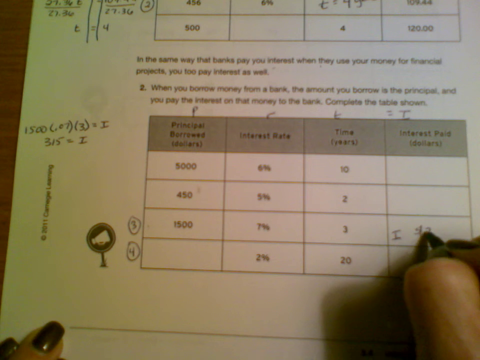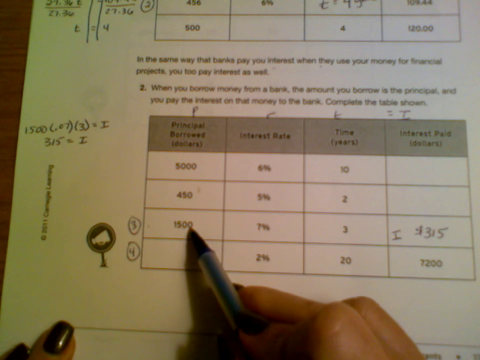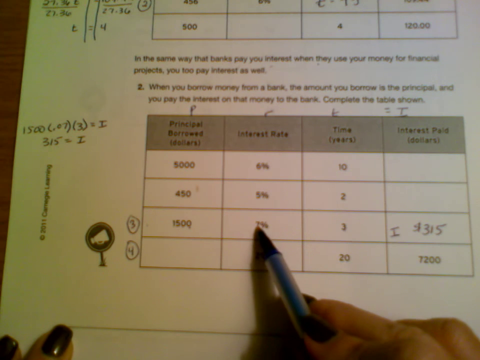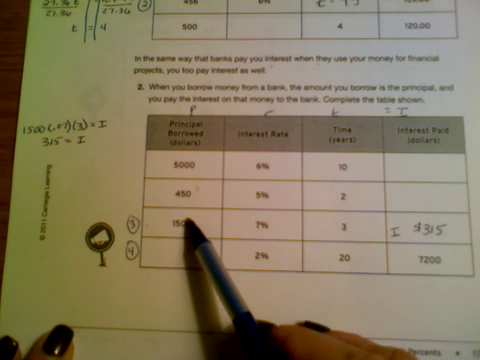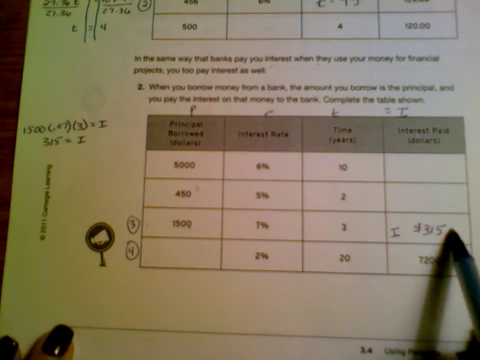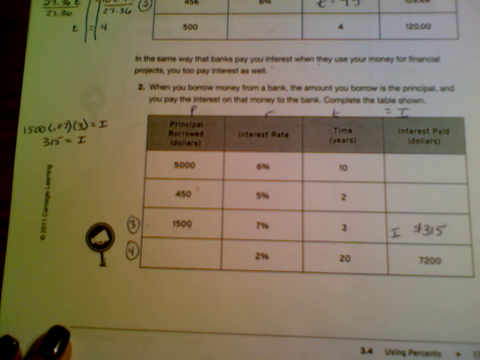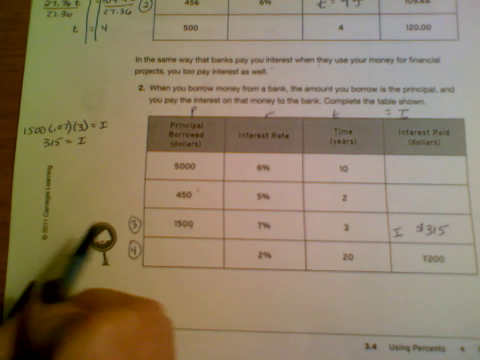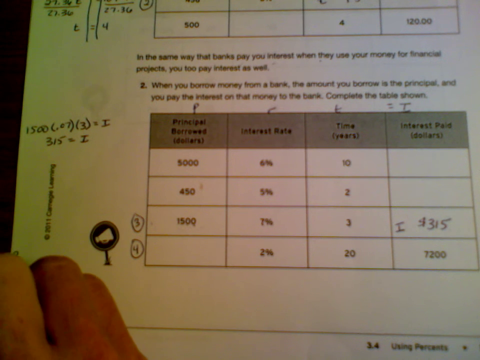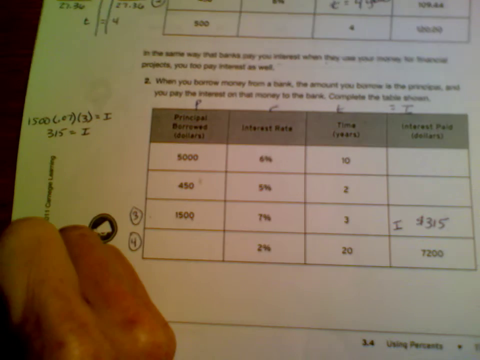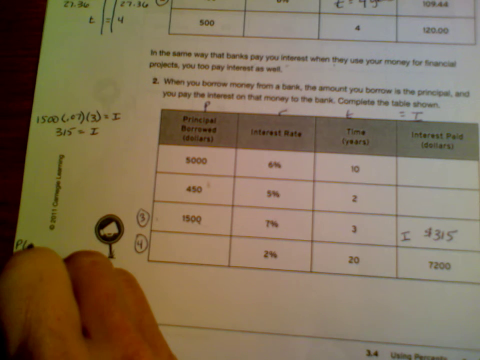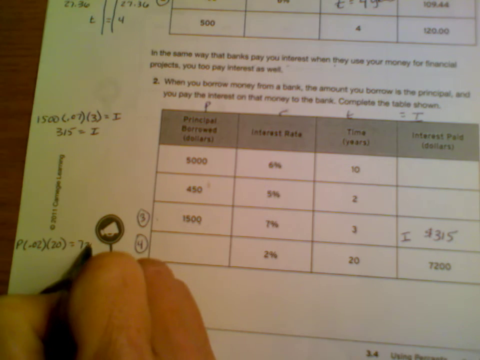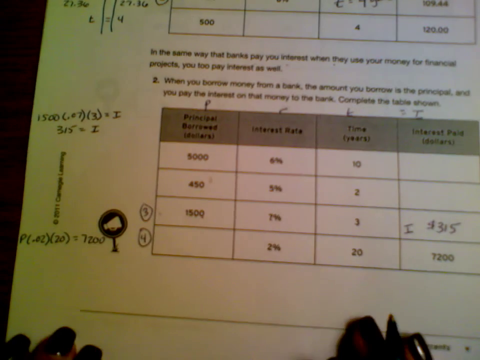So if I borrow from a bank $1,500, if I borrow that money for 3 years at 7% interest, I will be paying the bank back all of this, plus I'm going to need to pay them back this extra amount. Now, if I want to find the principal, I follow the same formula. So I don't know P, but 2% is 0.02, and for 20 years, and I have to pay an additional 7,200.